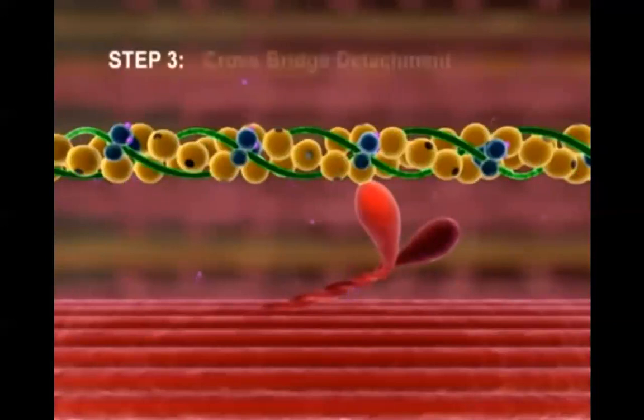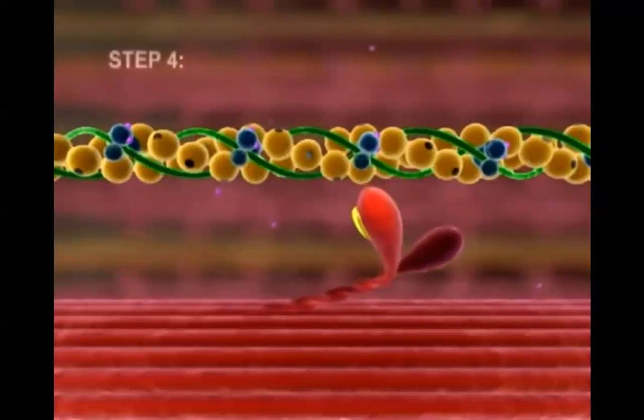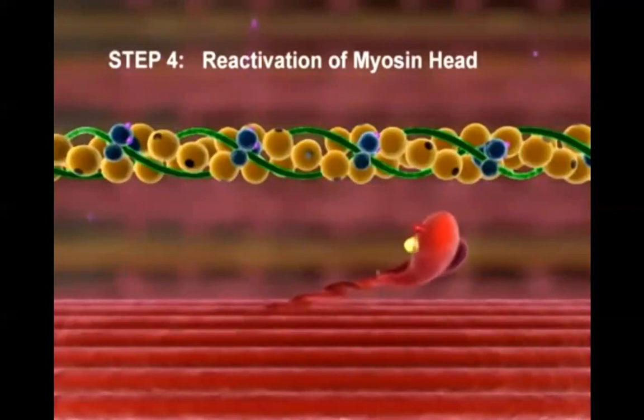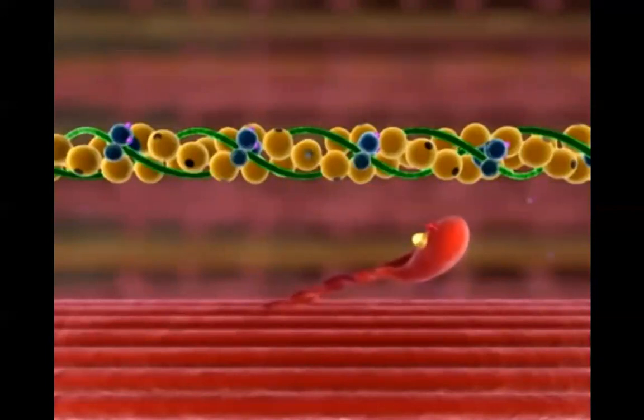Step 3, cross-bridge detachment. When another ATP binds to the myosin head, the link between the myosin head and actin weakens and the myosin head detaches. Step 4, reactivation of the myosin head. ATP is hydrolyzed to ADP and inorganic phosphate. The energy released during hydrolysis reactivates the myosin head, returning it to the cocked position.